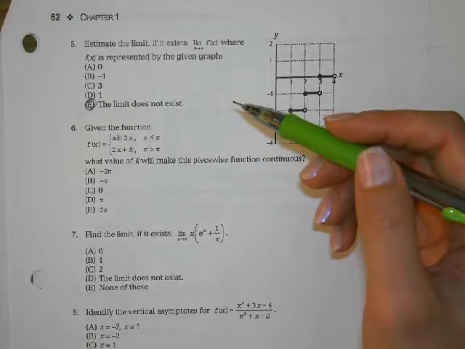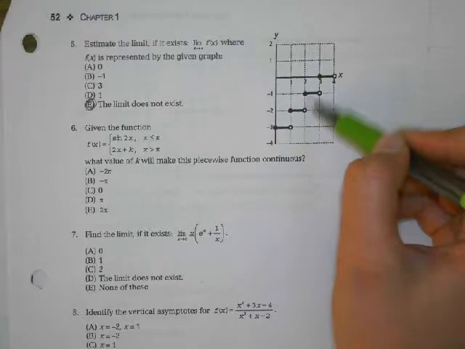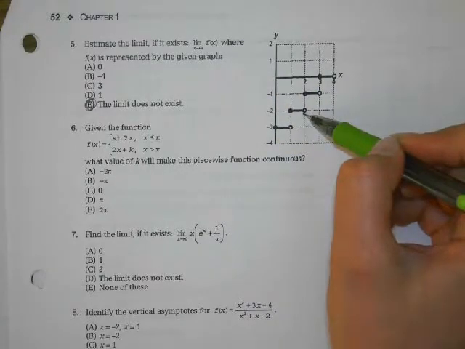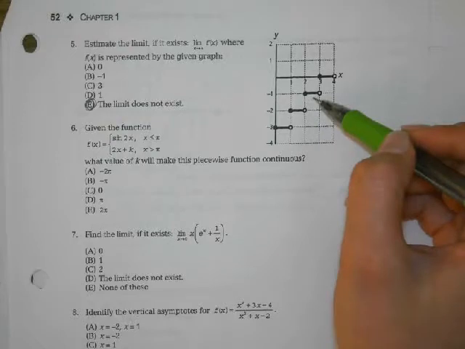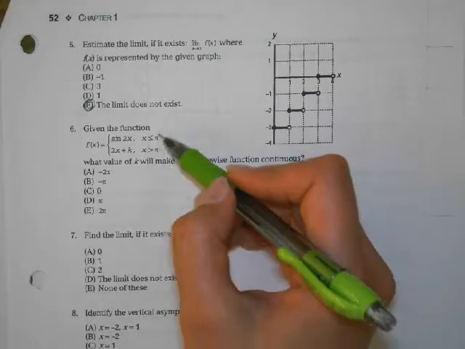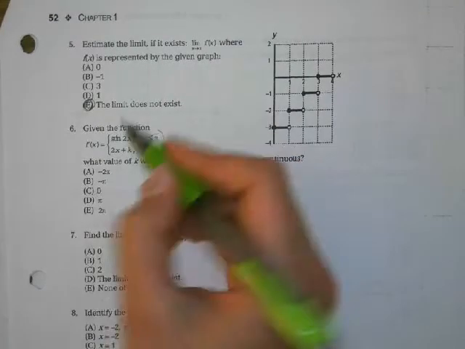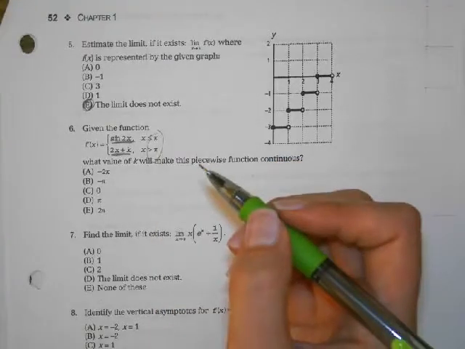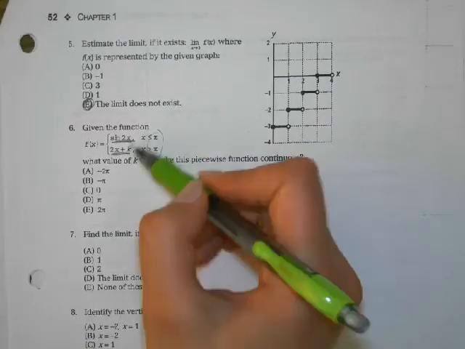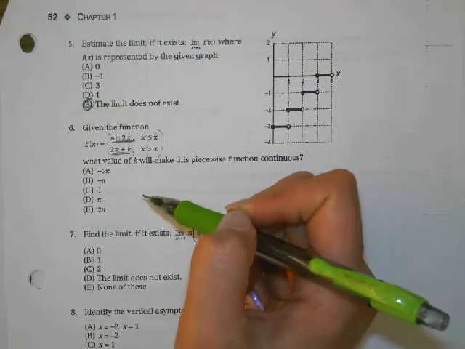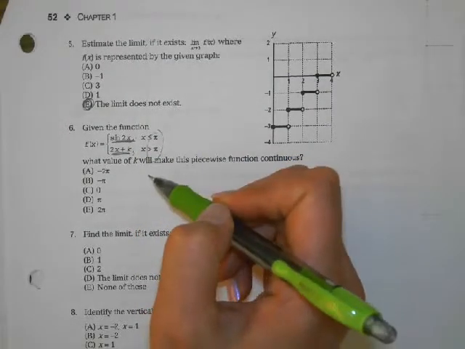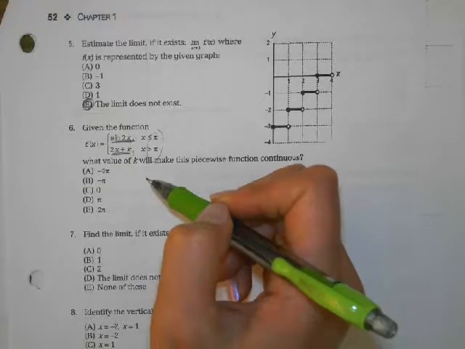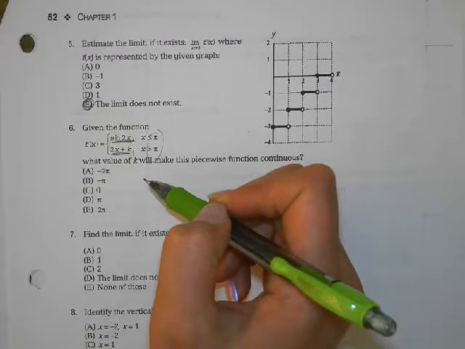For that jump to not happen, like right here, there's a jump, right? For that jump to not happen, you have to have the same y coordinate. So if I plug this x coordinate in, I need the function, or the y coordinate, right? Whenever they say the word function, they really mean y coordinate. I need the y coordinate to be the same when you plug that x value in. As long as the y value is the same at that x value, then I'm going to have a continuous function.